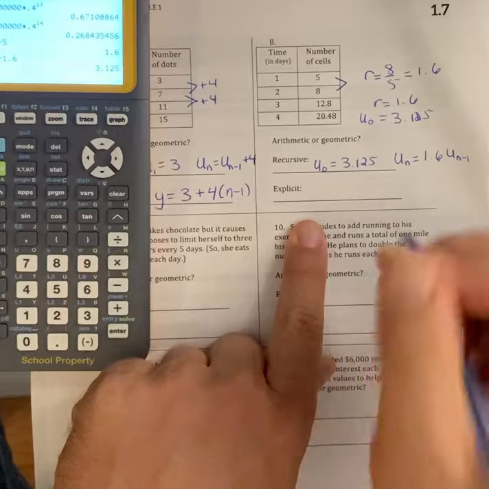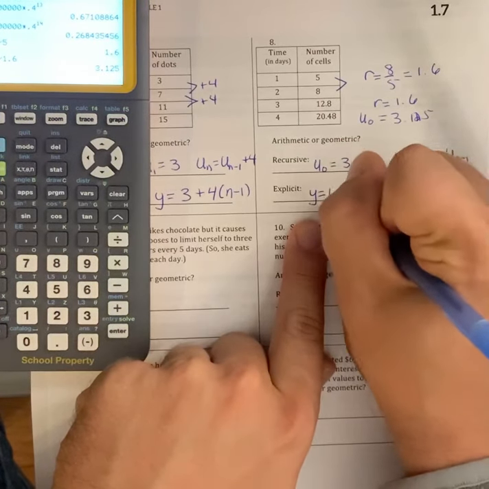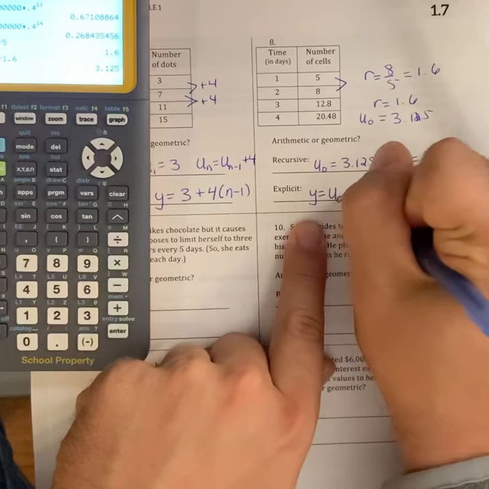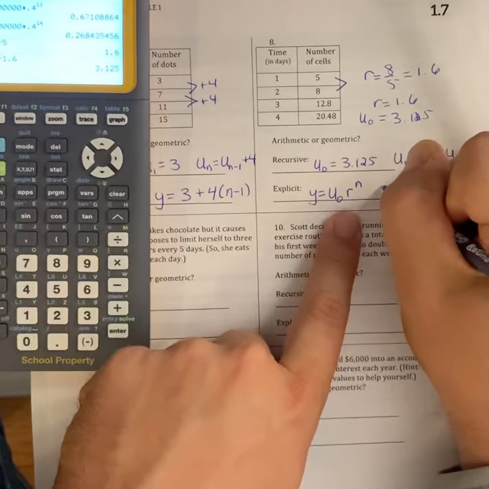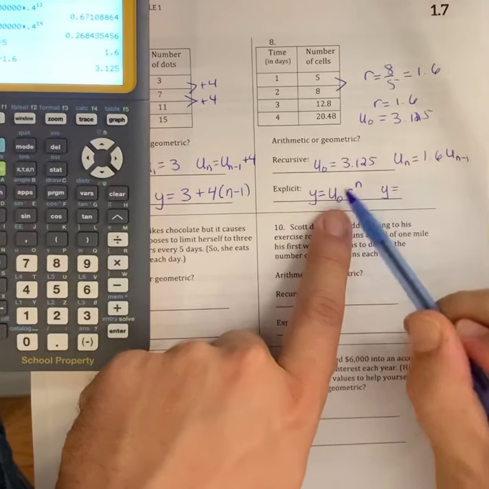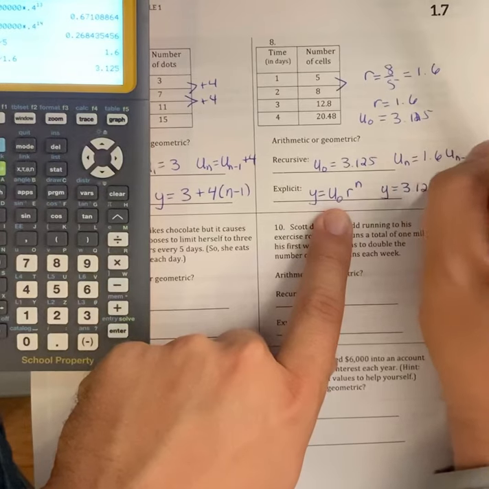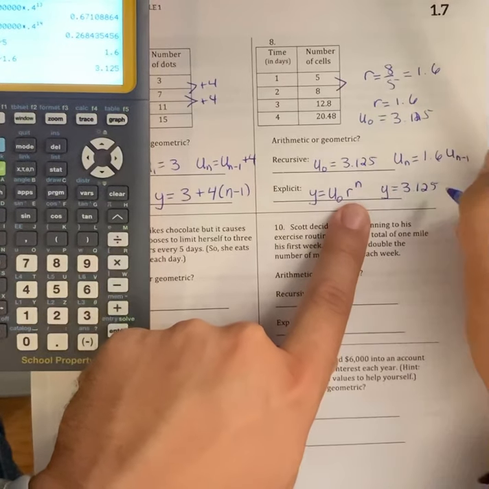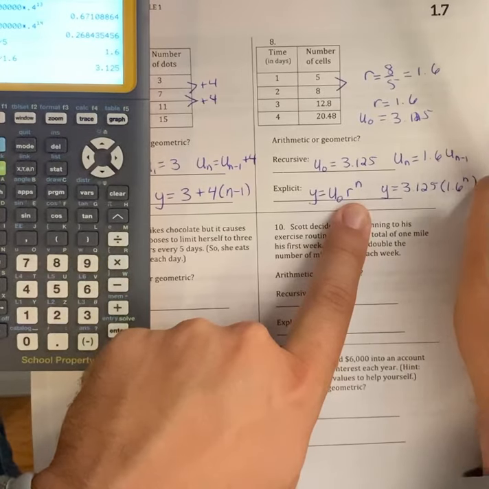And then our explicit equation, again, this is just of the form y equals U sub 0 times r to the n. So we just substitute in our numbers. So y is equal to, again, U sub 0 is 3.125. And then my common ratio is 1.6. And then to the n power.